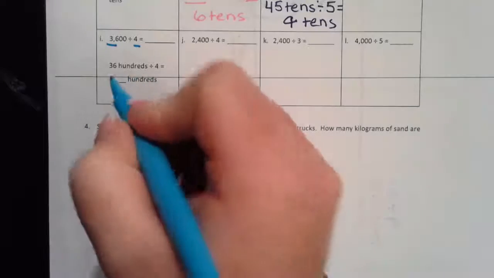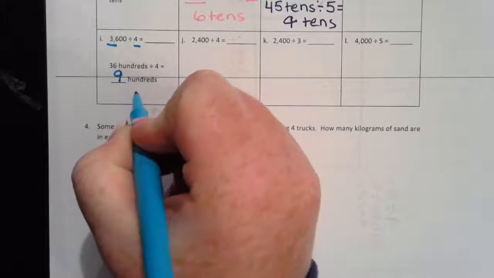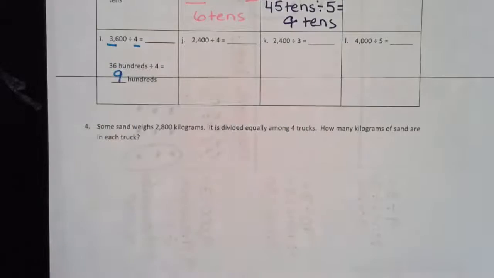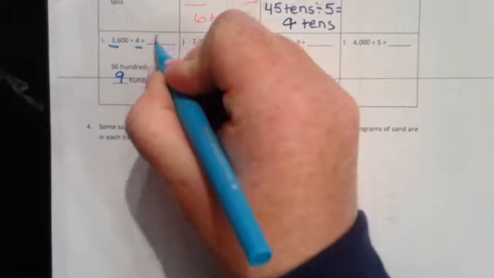36 divided by 4 is 9. And I'm going to have 9 hundreds. And 9 hundreds is 900.